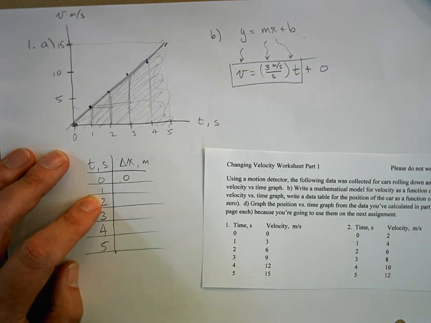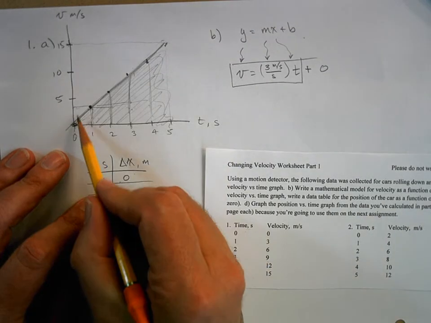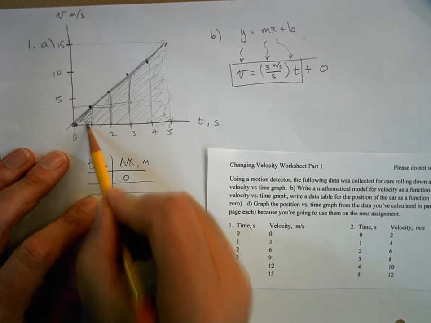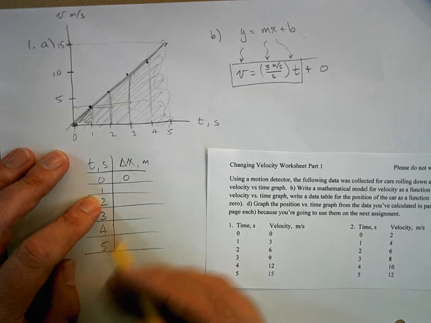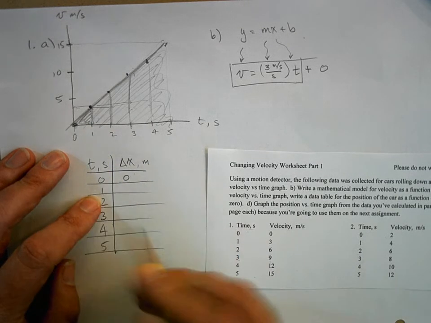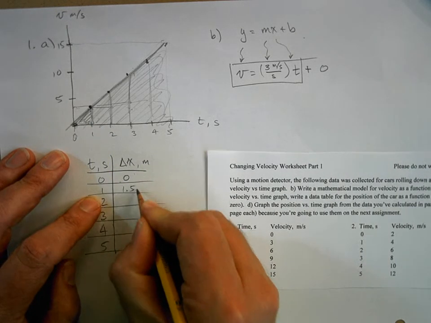So if I go 3 meters per second for a second, I haven't gone 3 meters. I've gone half of 3 meters. I've gone 1.5 meters. Does that make sense to everybody? Look at me. Okay? The area of this little triangle is 1.5 meters.